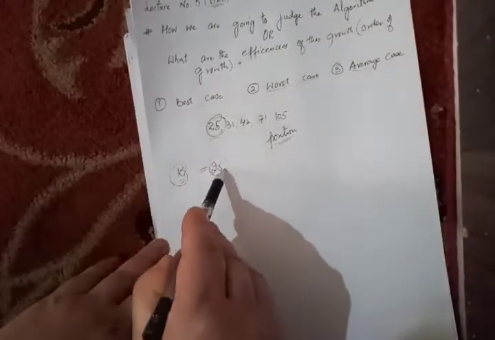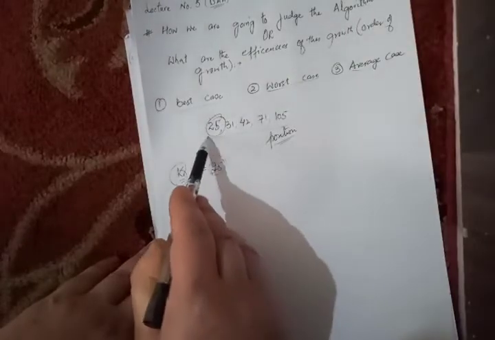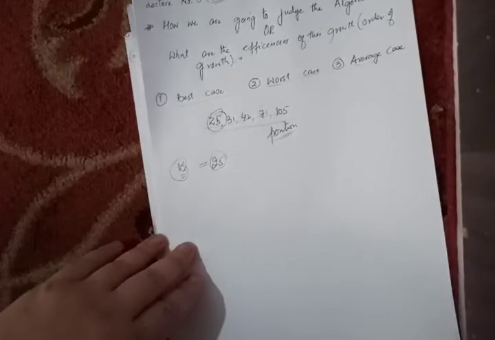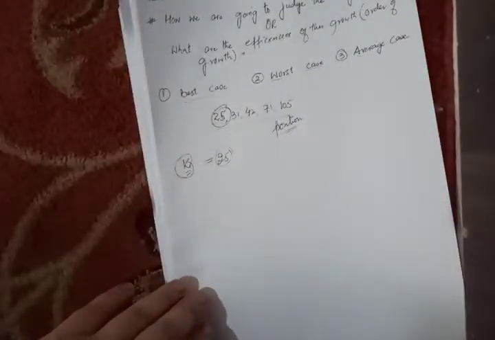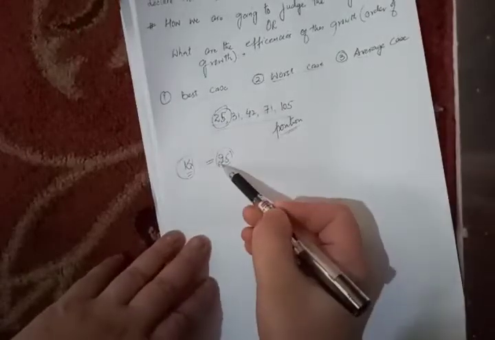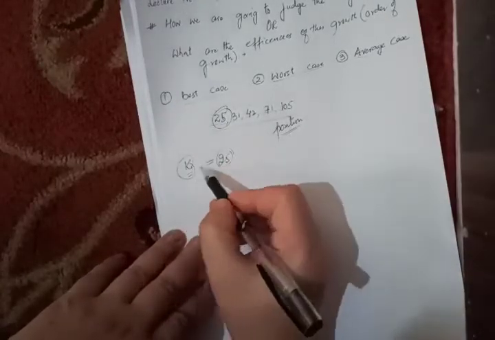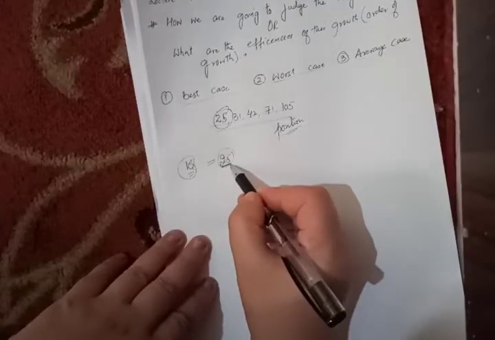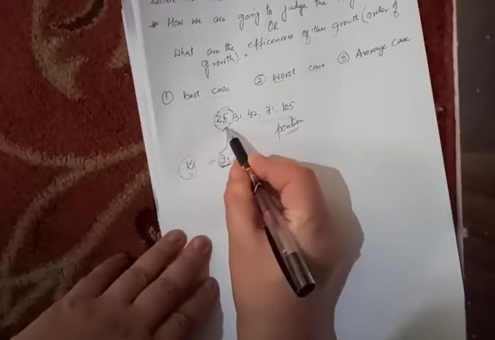K is a variable in which I place the element whose position I want to find out in this list. I will take this element and compare it with the list.